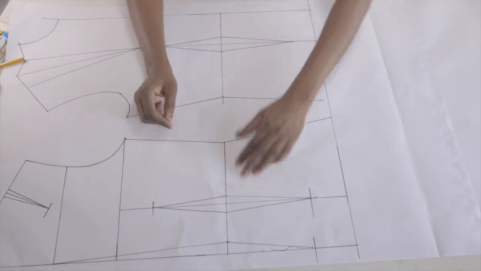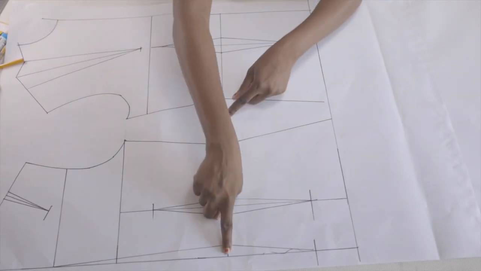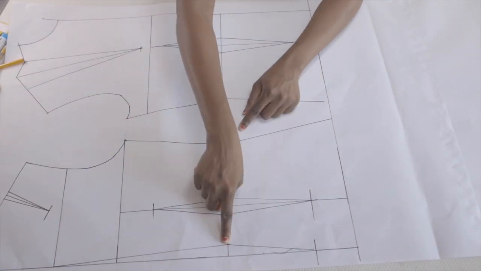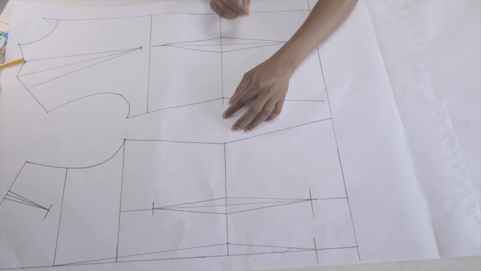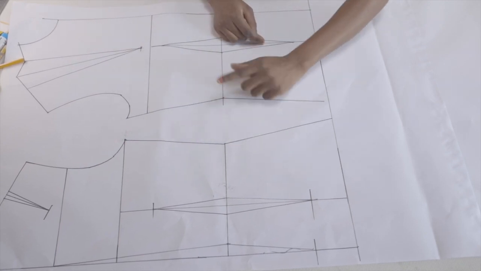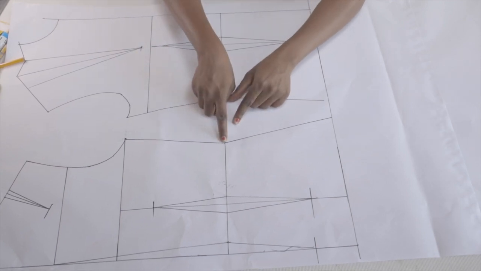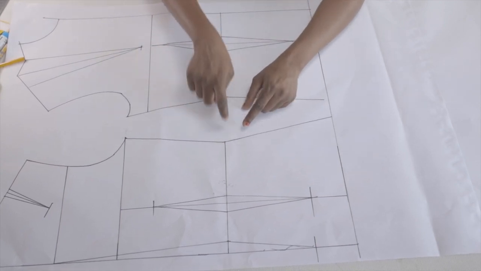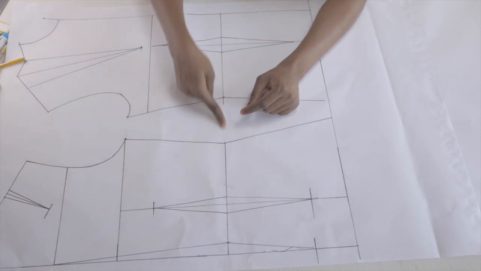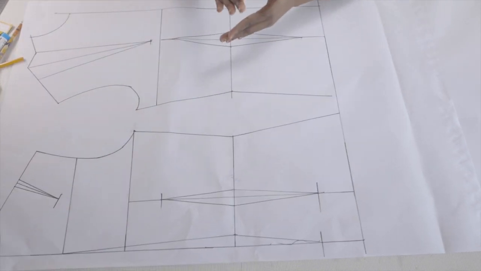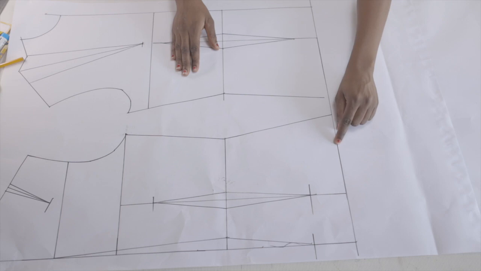Another thing I want to say is that normally most people start measuring from the waist, but I'm not going to measure from my waist because my waist is uneven. Remember, we dropped our waist by 0.5 on both sides, so you have a lowered waistline that is not even and not straight. So I'm going to go by my hip.